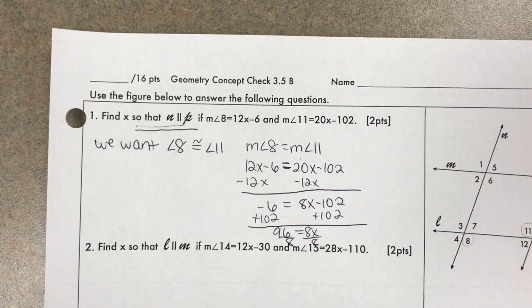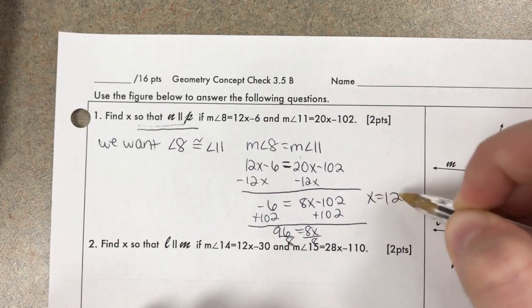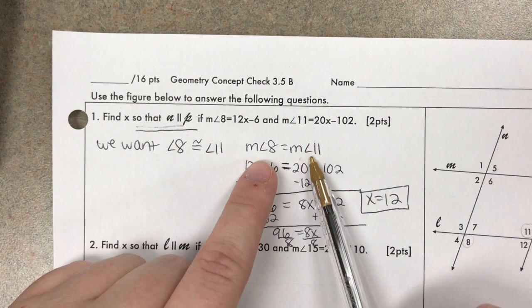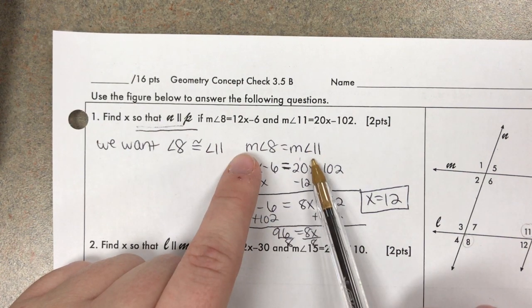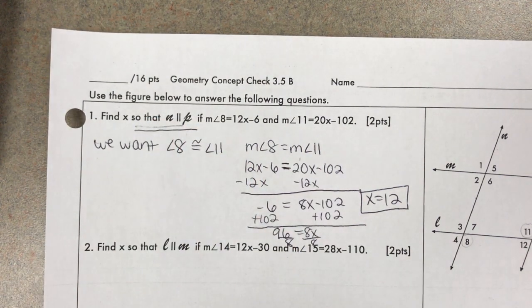I'm just going to check my math just to be sure. 12 times 8, yep. So x is equal to 12. That's what x has to be in order for the measure of angle 8 and the measure of angle 11 to be equal, which means they're congruent, which means n is parallel to p.